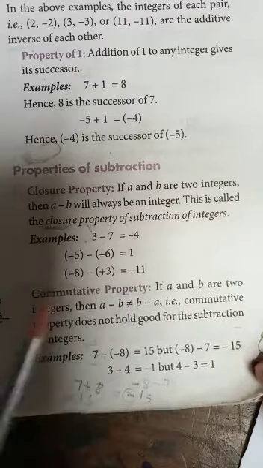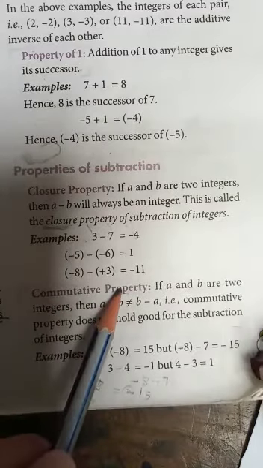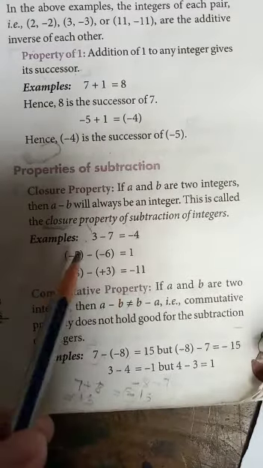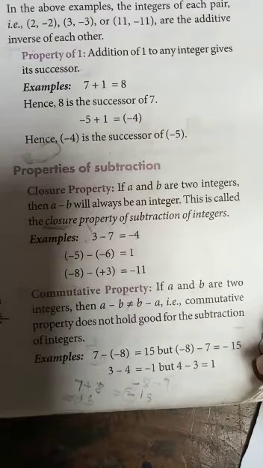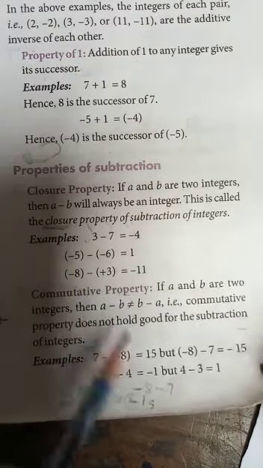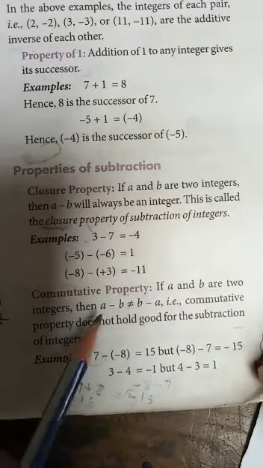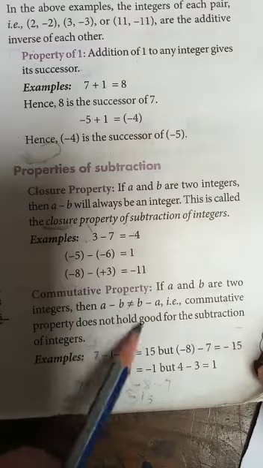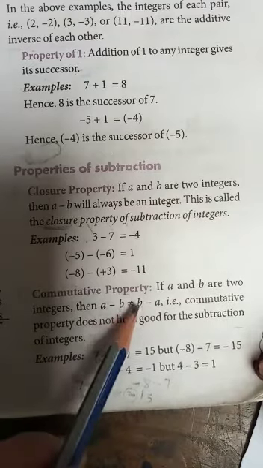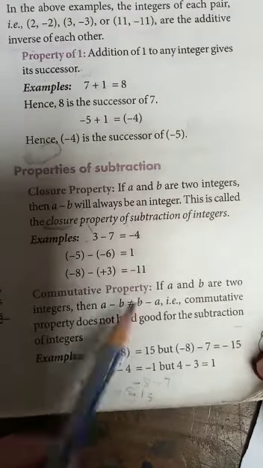So that means there is no commutative property for subtraction. I already told you it will be there for addition, it will be there for multiplication, but it will not be there for subtraction, because we already checked and we see that the property does not hold, because what we have on the left is not equal to what we have on the right.